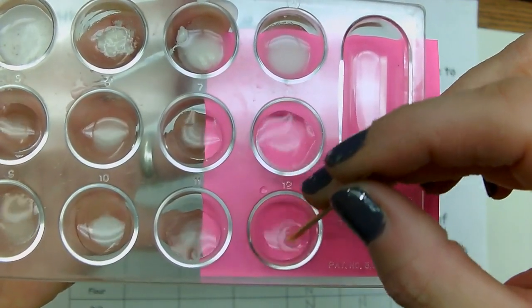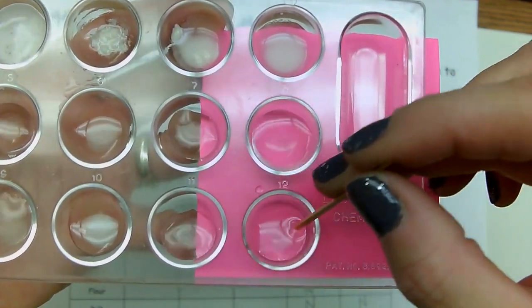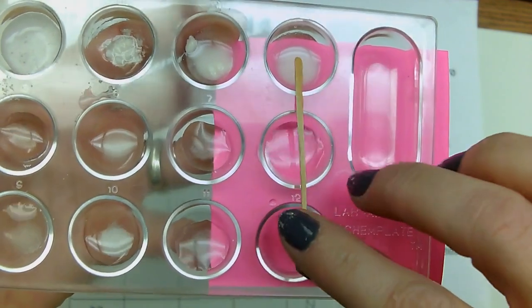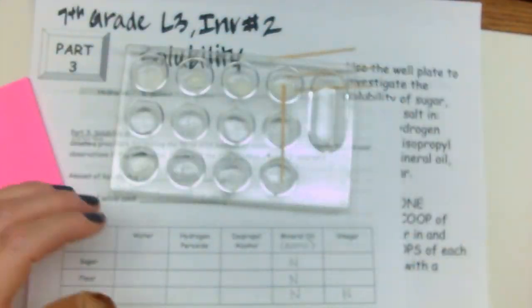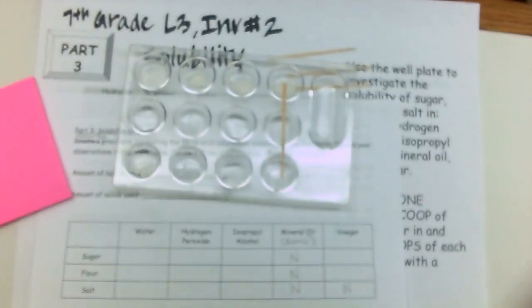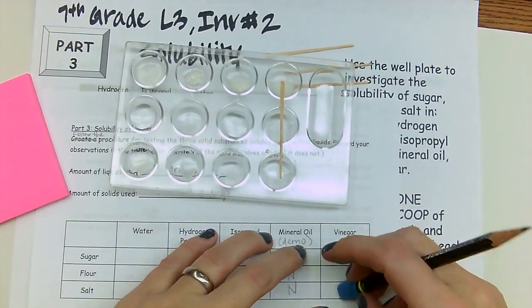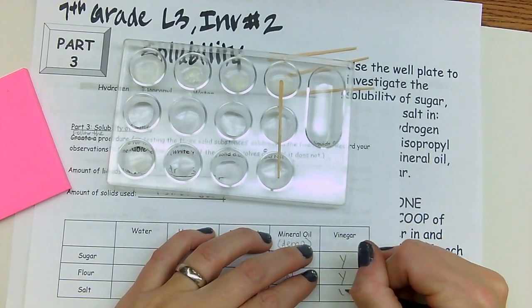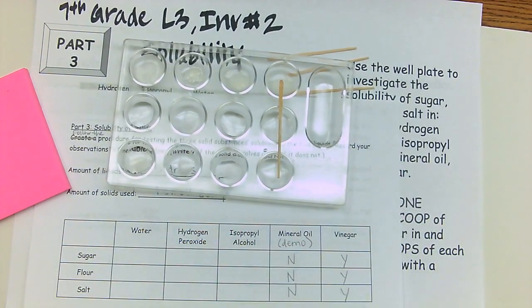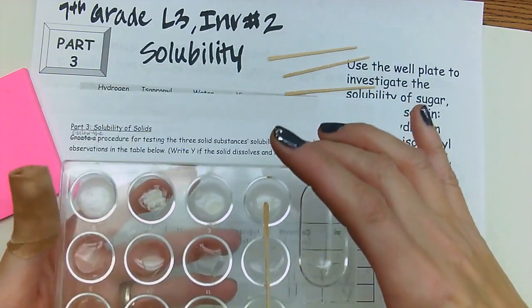Okay, I'm going back on my answer. Let's go back on our answer, which can totally happen. Okay, so let's look at our answer. Let's change it. This is why I do labs in pencil. So I'm going to say vinegar: yes. All three dissolved.